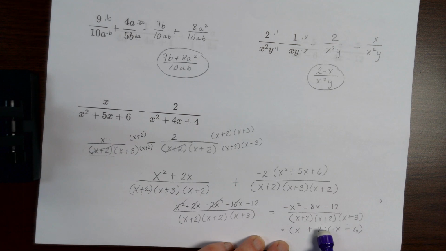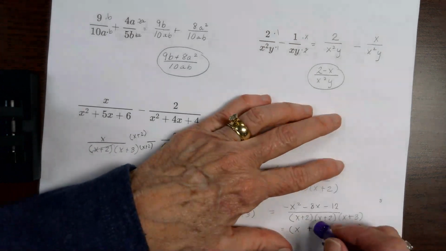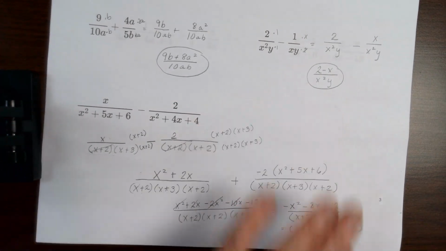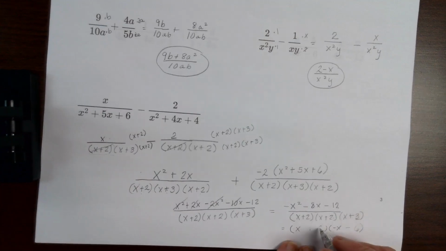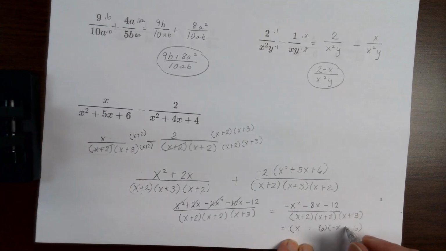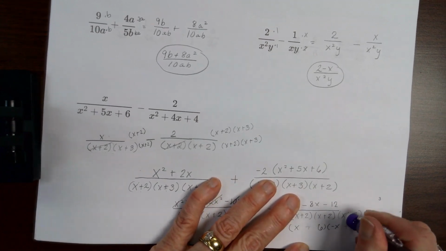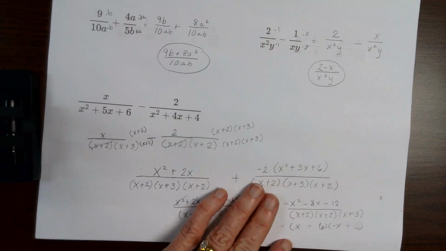So that's going to give that a negative. If I switched them maybe. That's still going to give me 2 positives. Okay. That negative in front is the problem.